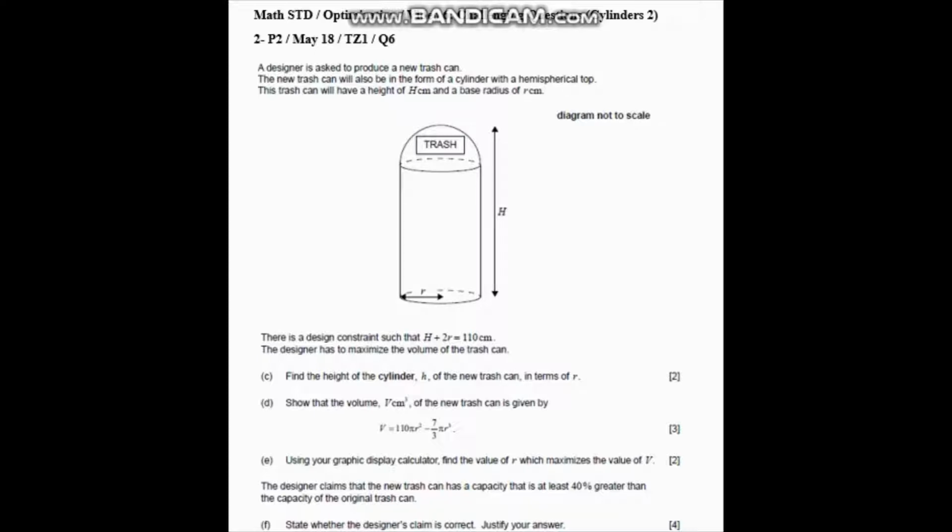Next, in question E, I'm told using your graphic display calculator, find the value of R which maximizes the value of V. From our knowledge of previous questions similar to this one, we should be aware that in order to find the value of R, we normally have to differentiate and set to 0. So V dash equals 0 is the equation that I use to find the value of R that makes V maximum. However, since here I only have 2 marks and I'm not required to derive the value of R, I can simply draw this function on the GDC and just find the maximum value. So let's give this a shot.